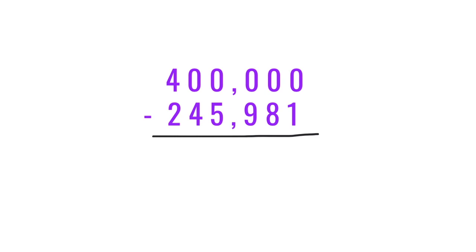We have 400,000 minus 245,981. So we cannot borrow from our neighbor because there's nothing to give. So for our first borrowing, we're going to have to go all the way over to the 4. So we're going to cross out all our zeros and take from the 4. So the 4 becomes a 3, so that this first 0 can become a 10. Now this has something to give the next 0. This 10 becomes a 9, so this one can become a 10.